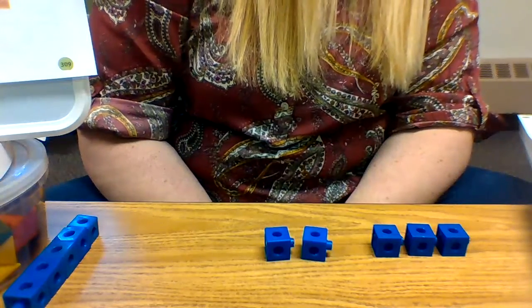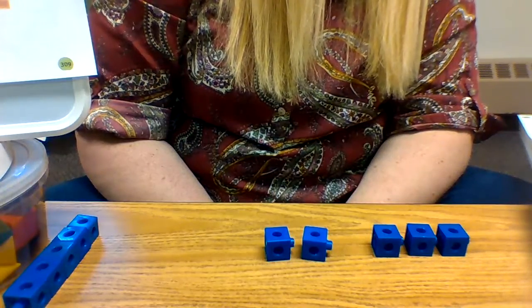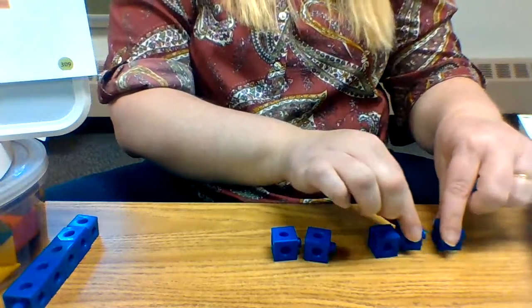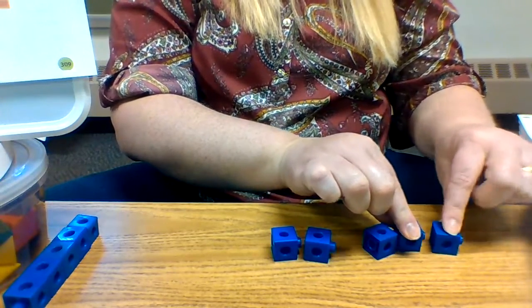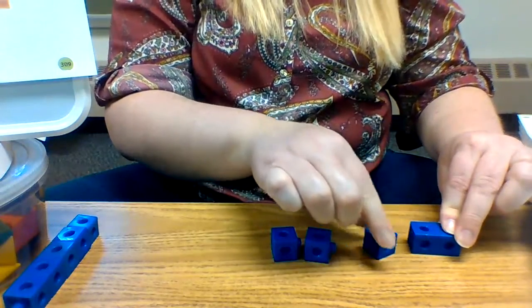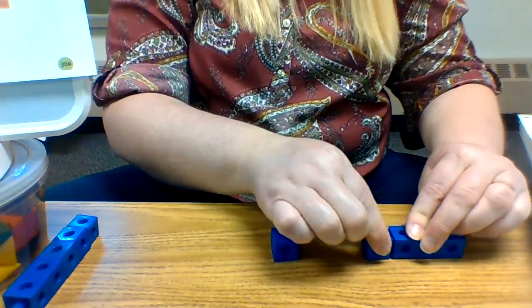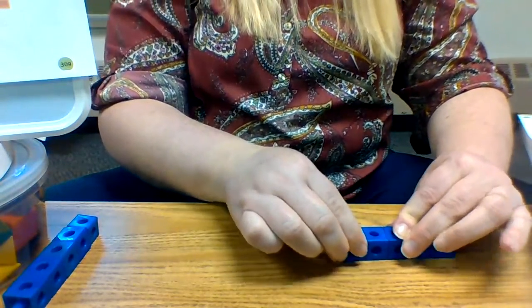So, how can you find the number of boxes Mrs. Brown packed all together? We're going to join our cubes together. So let's count them as I join them together. You can count them with me. We have 1, 2, 3, 4, 5.